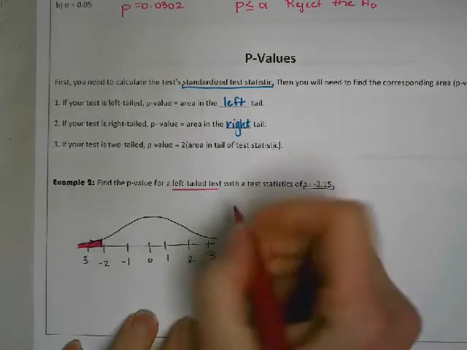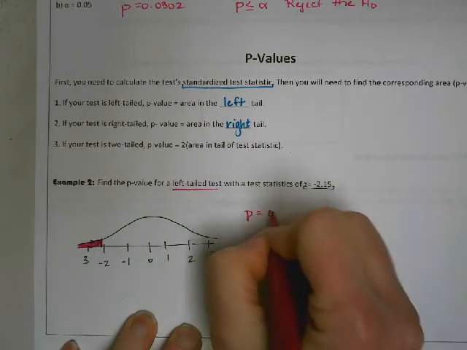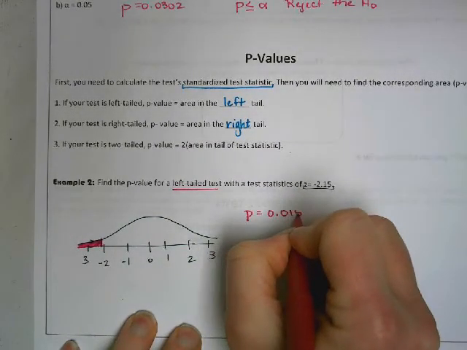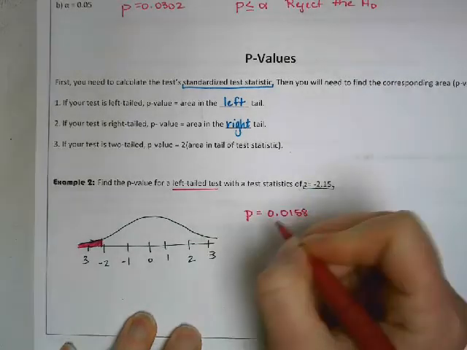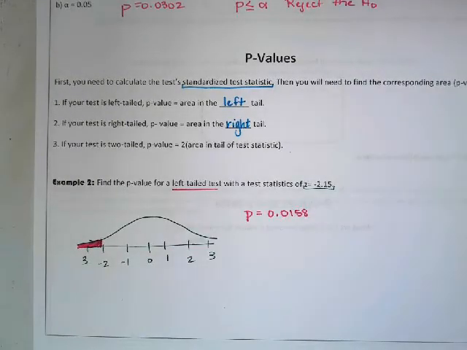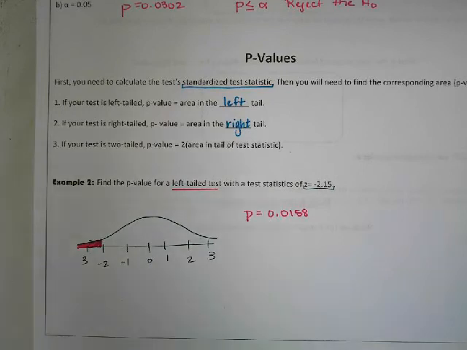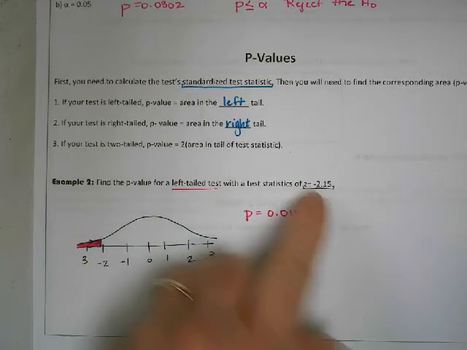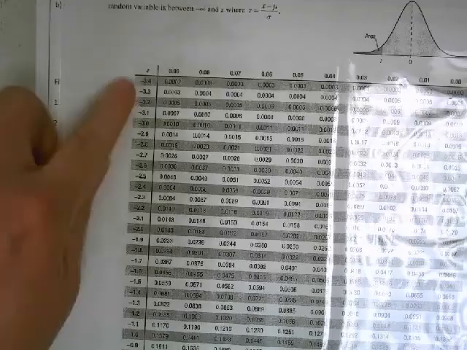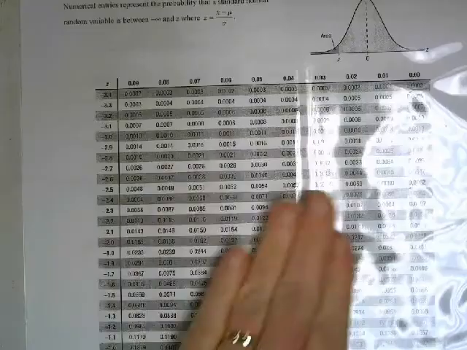So p equals 0.0158. Remember p for percentage or proportion, and percentages and proportions always come from the middle of the z-table. We work from our outside in. We have the z-scores on the outside of the table here, and my p's are in the table.